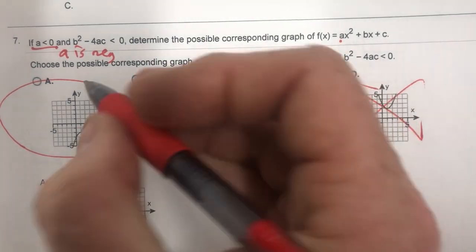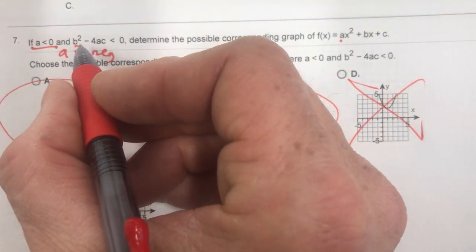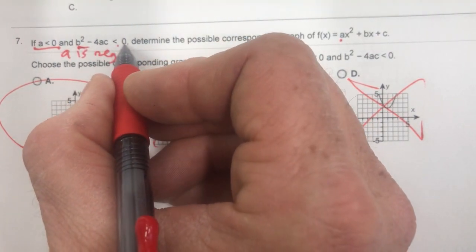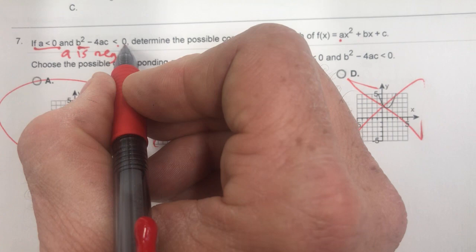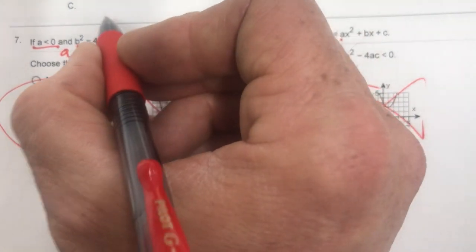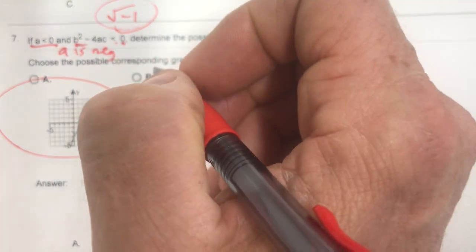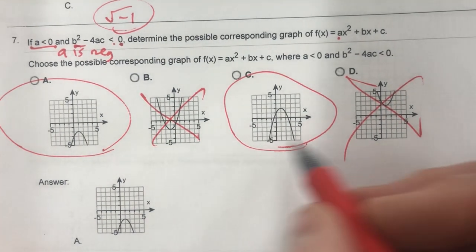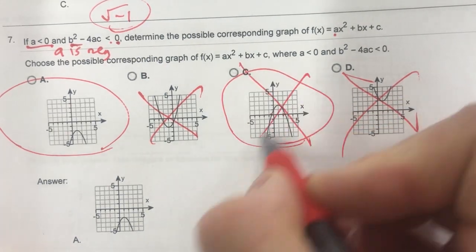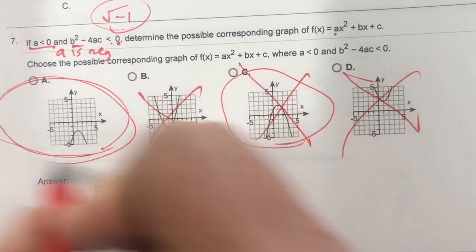Okay. Now, if you look at the discriminant, the discriminant is less than 0. If it's less than 0, that means it's negative, which means when I do the square root of a negative, that's going to be imaginary, which means you have no solutions. See, this one has 2. It's not that. This one has none. Answer's A.